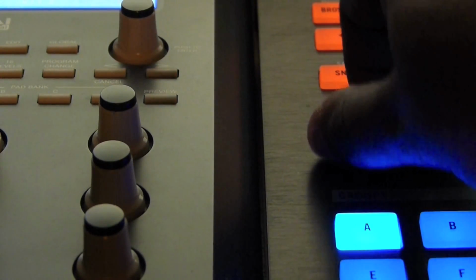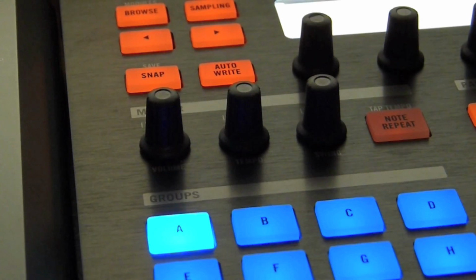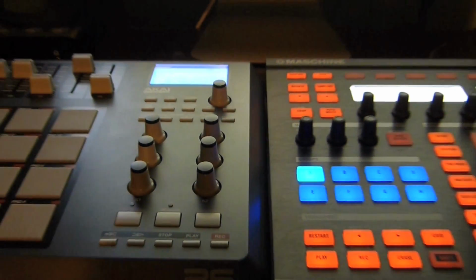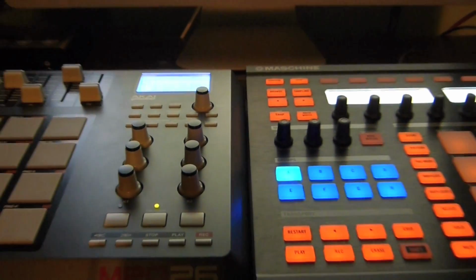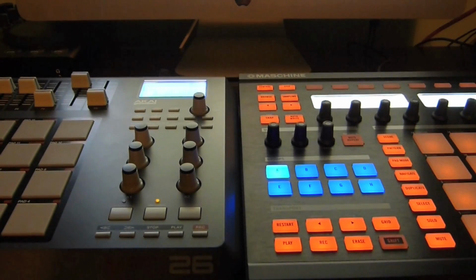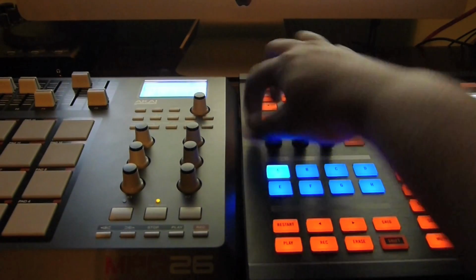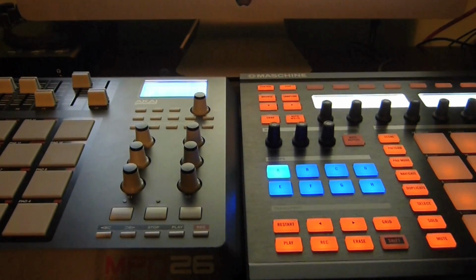Overall, the feel of the Akai's MPD is a lot more solid than the Maschine's thin plastic rotary. But overall, you could change both of them, so if you don't like the way they feel, you can customize them to what suits you best. And both of those rotary knobs are endless rotary as well, so you get a full 360, endless. Exactly the same here on the Akai as well.